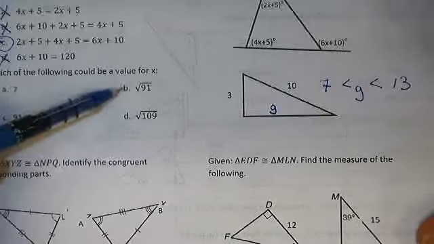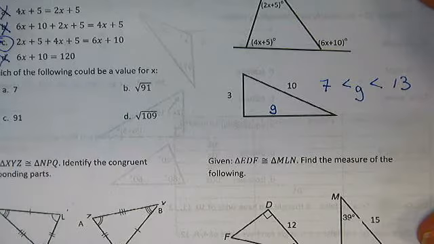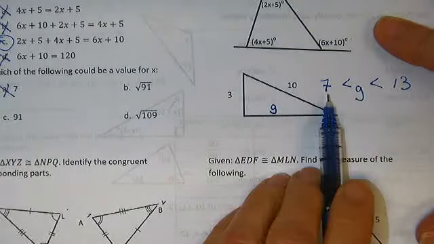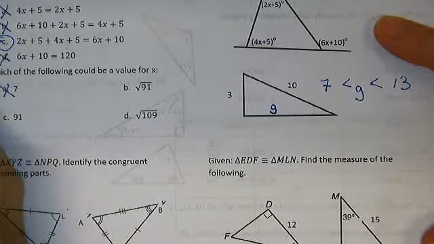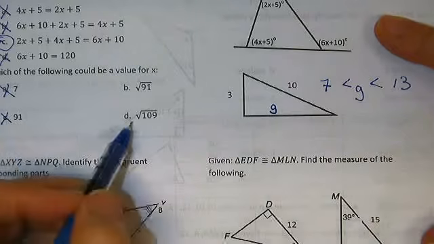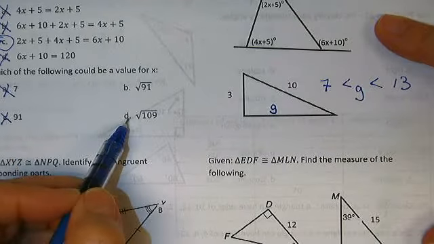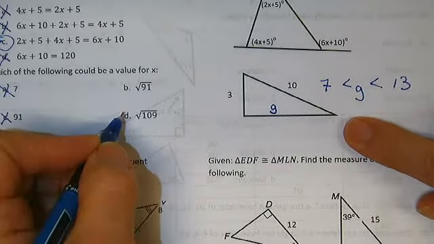Square root of 91 is a little less than 10. That seems that might work. 7 would not work because it's not bigger than 7. 91 can't work. That's certainly too big. And this is certainly too big. This is bigger than 10 because the square root of 100 is 10. That might work as well.